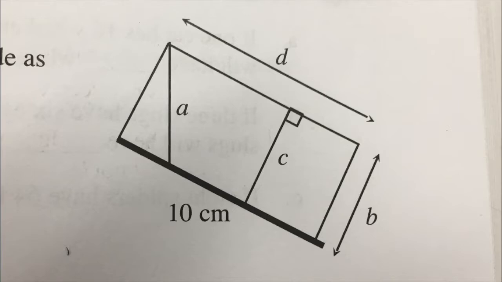So your job would be to decide between side A, B, C, or D. Which of those should she measure, and how will that help her find the area?